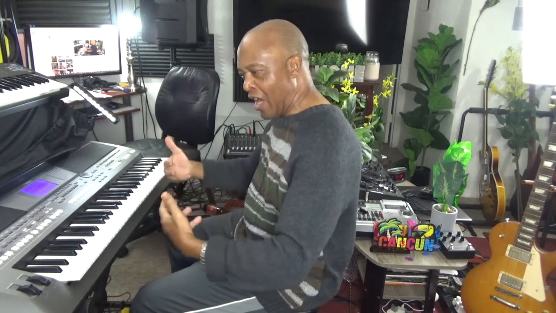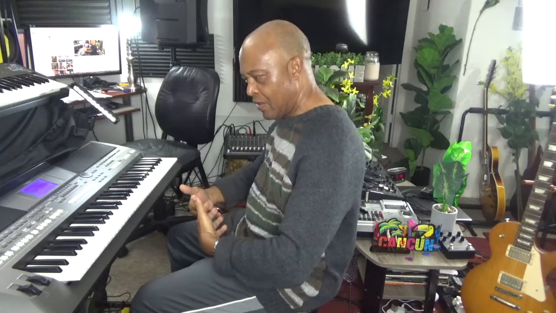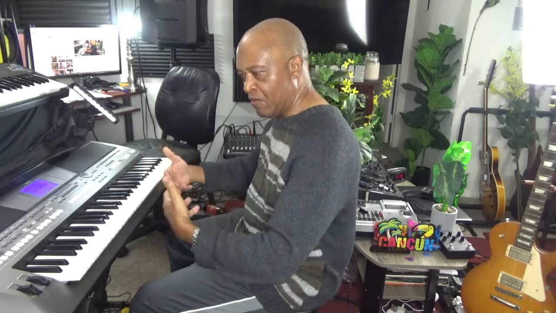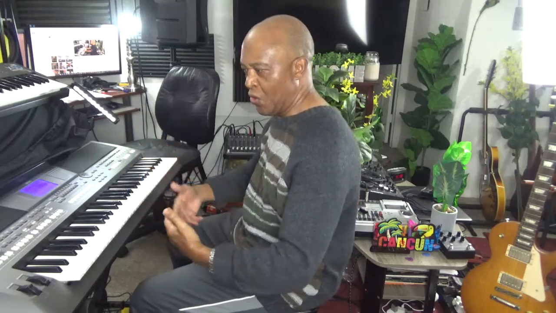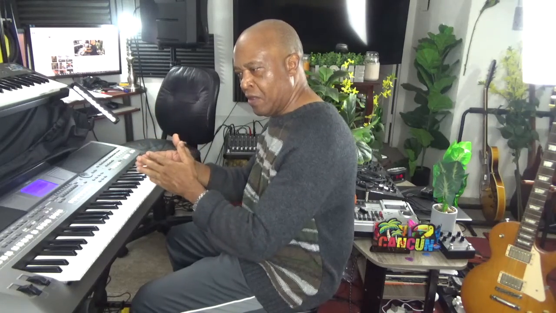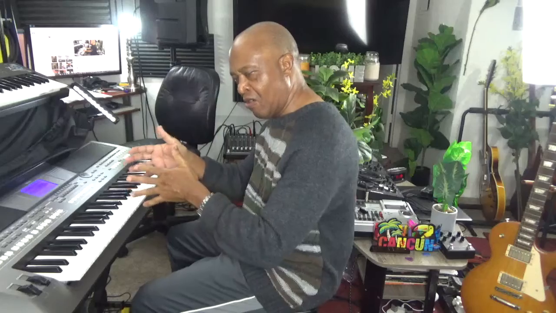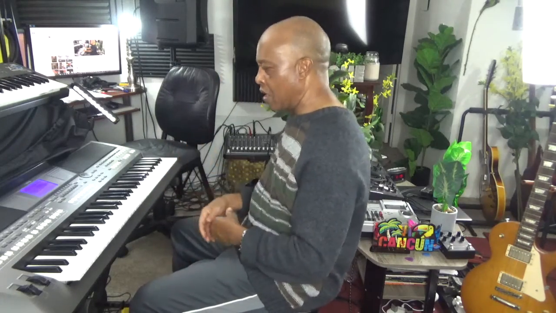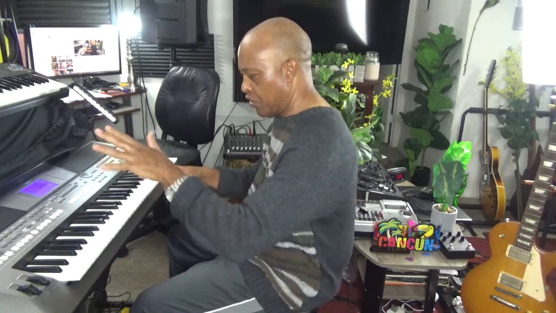Well, we don't have A in the key of D flat. We have A flat. So A dominant 7 sharp 9 sharp 5 is non-diatonic to the key of D flat. But we can still borrow it from whatever scale it is diatonic to, to make our music more contemporary, more interesting.